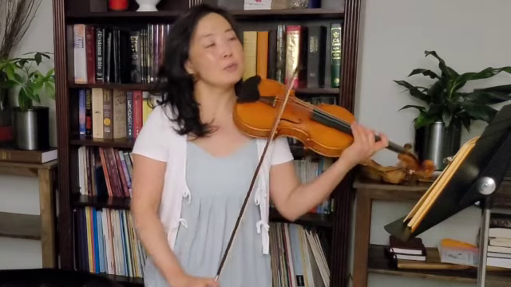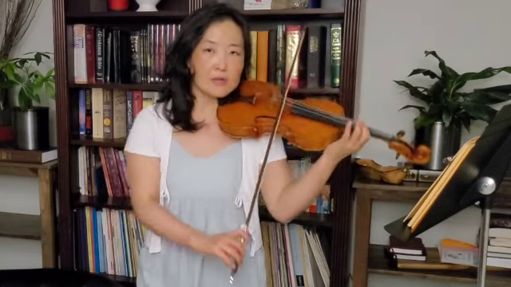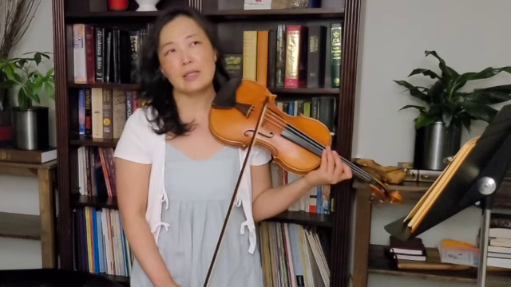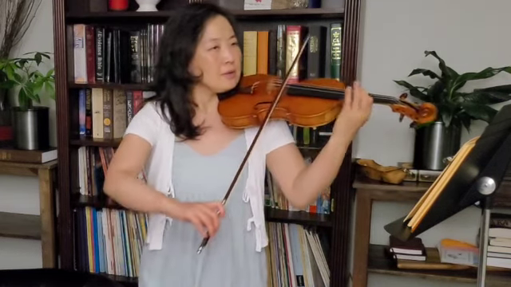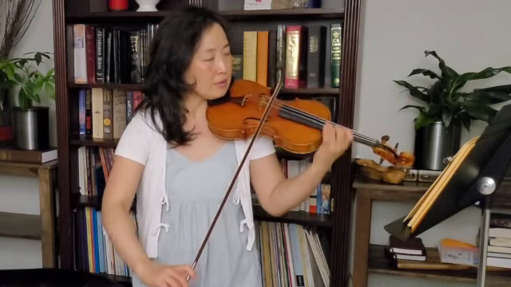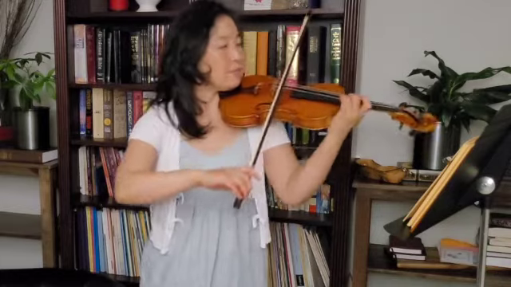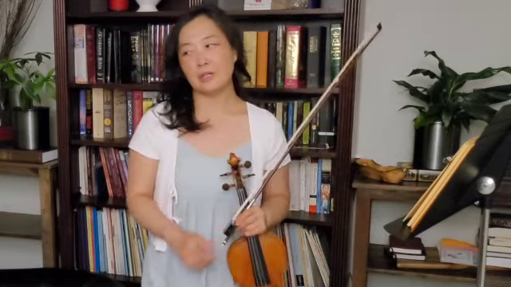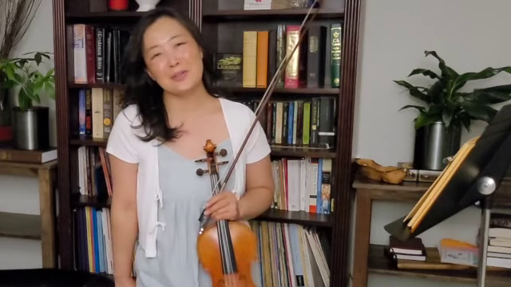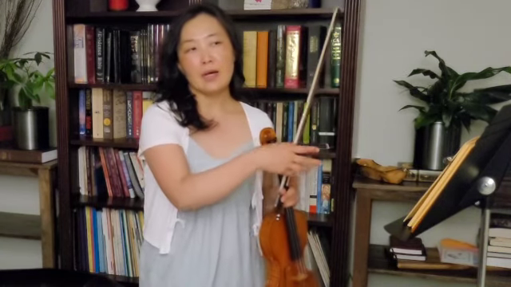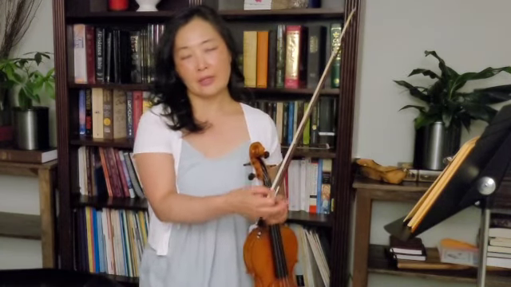So it'd be funny if we played it with a very fast and wide, even fast and narrow vibrato. It's way too much. So it's a little bit comical if you think about it. But anyway, I hope you can think about that and see where I am in this section of the piece.